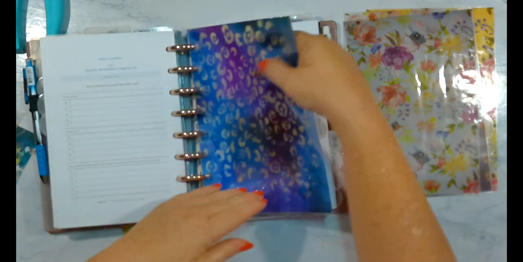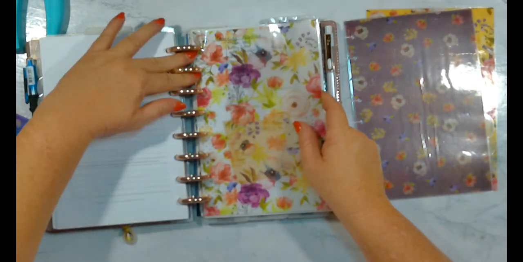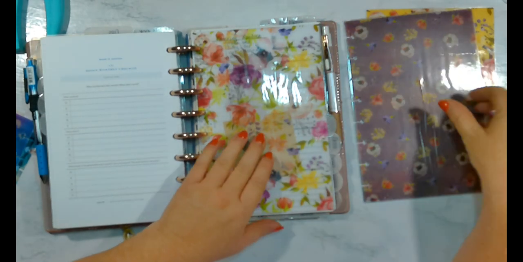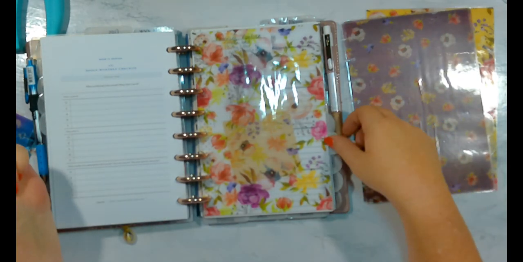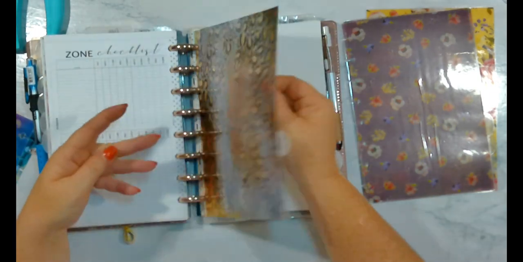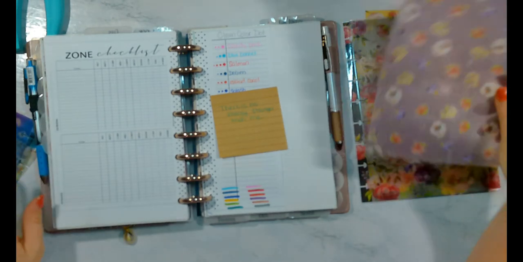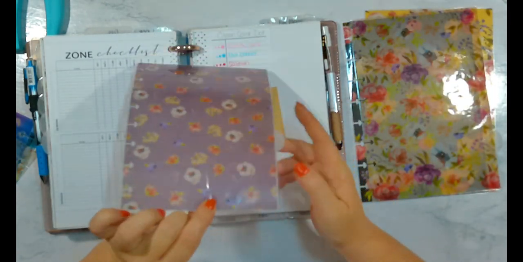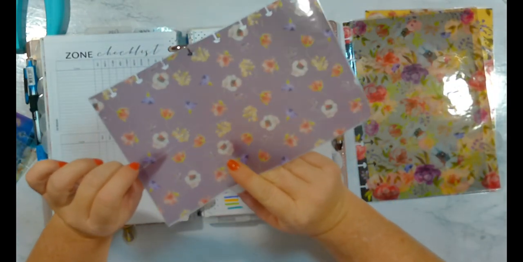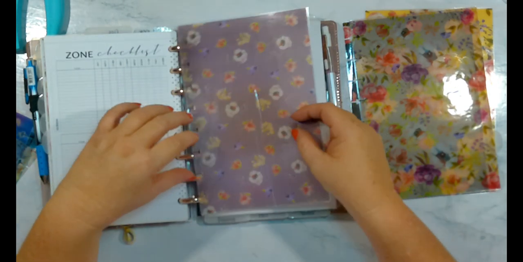I don't know what all these sticky notes are. Interesting. Stick one right there for now. I mean, hello, so pretty. Another sticky note. I do need to redo this one. I don't know if you guys can see it. Yeah, you can see it. Good.